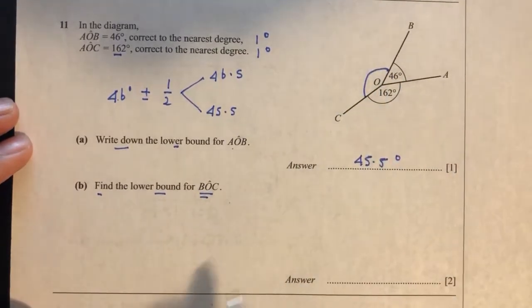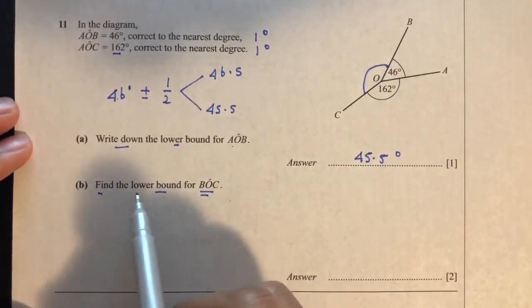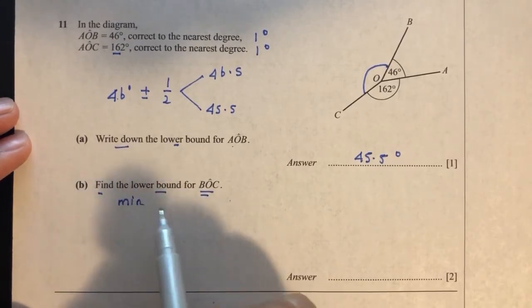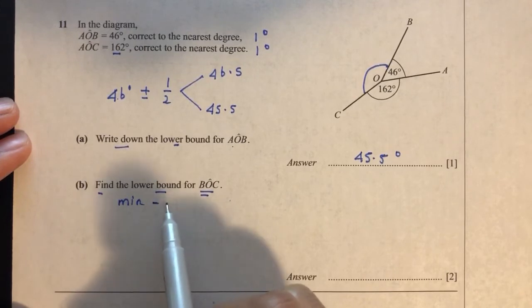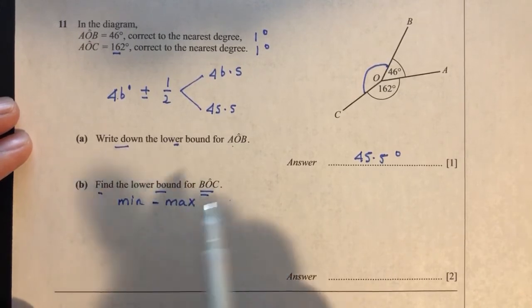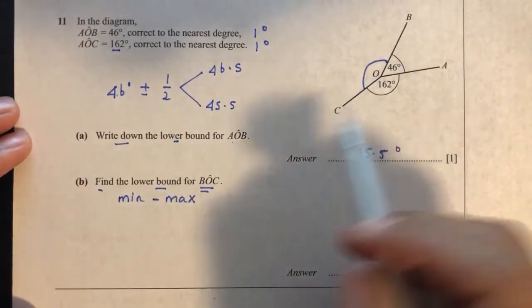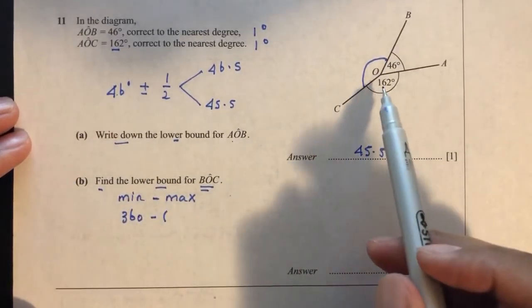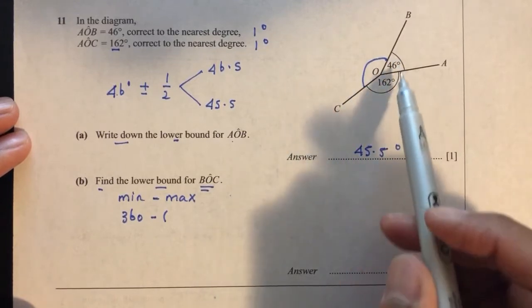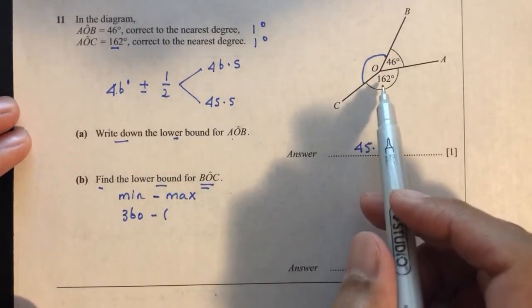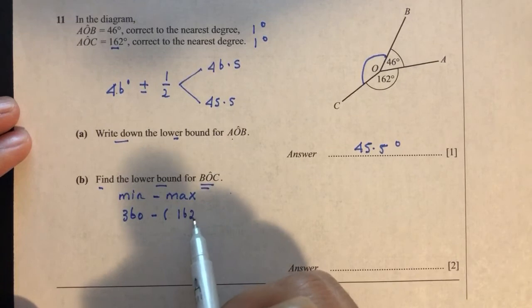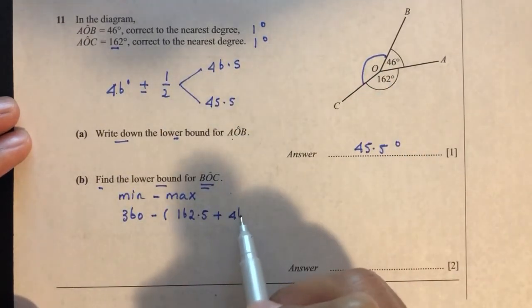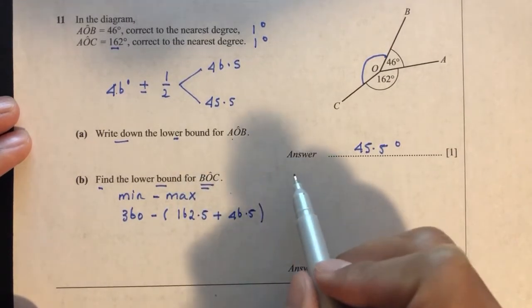So now part B, find the lower bound for angle BOC. That's the angle BOC. So how do you find the lower bound? We have to take the minimum minus the maximum. So we know that the sum of the angles will be 360. What is the max? The upper bounds for those two angles will be 162.5 plus 46.5.